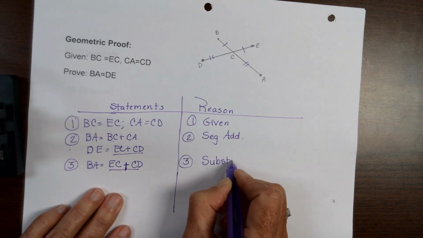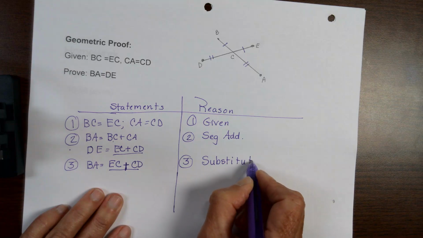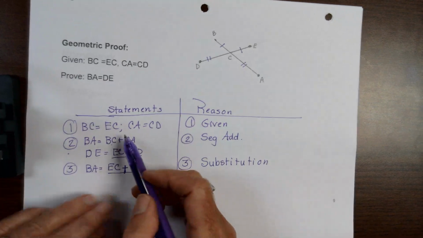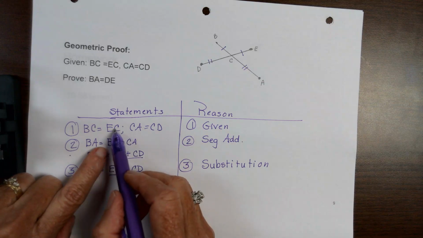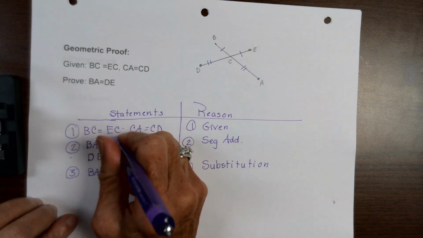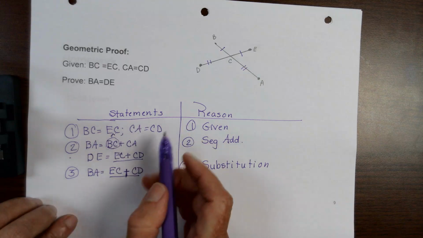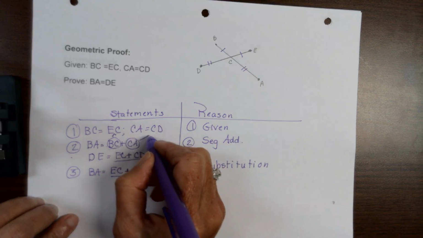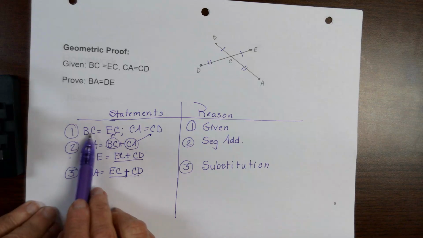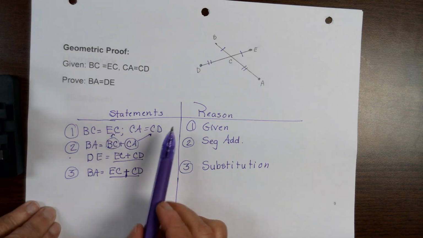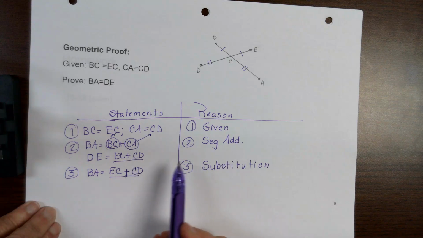So let me say that again. What I did was I replaced the BC. If you see BC right here, I replaced it with that. And then this one I replaced with that, because BC is equal to EC and CA is equal to CD.